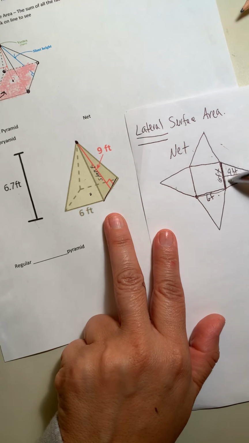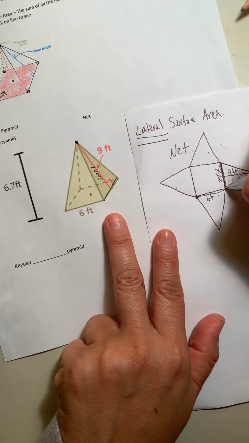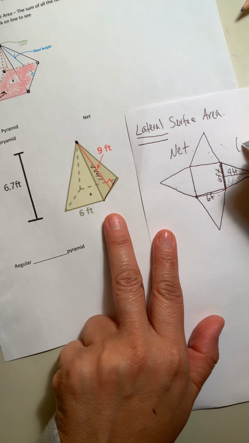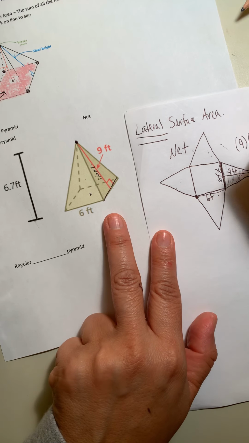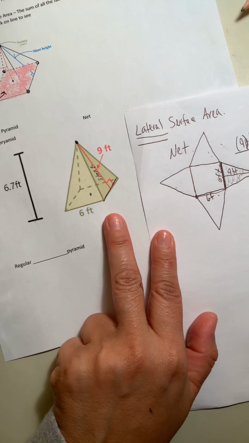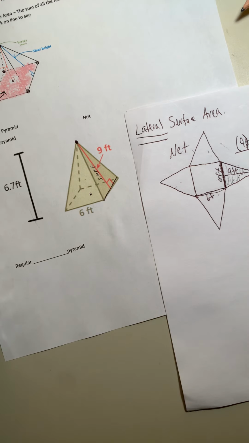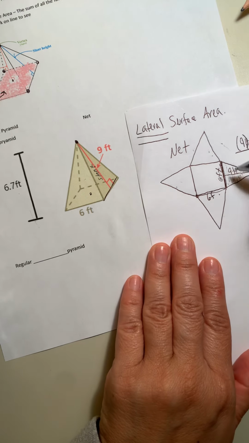So I want to find the area of this triangle here. And all the triangles are the same size. So if I find one, I already found the other ones. So the formula for area of a triangle is, good, length times width. So 9 times 6 feet. And it's divided by 2. So what's 9 times 6 divided by 2? Good, we should have gotten 27. 27 feet squared. That's the area of one triangle.